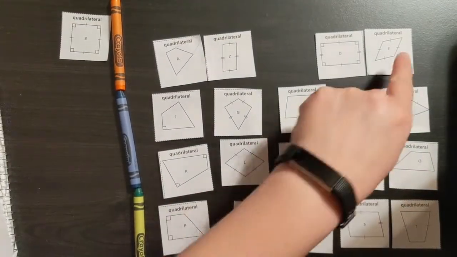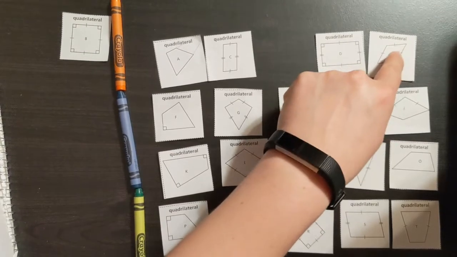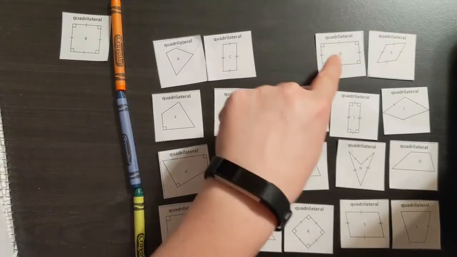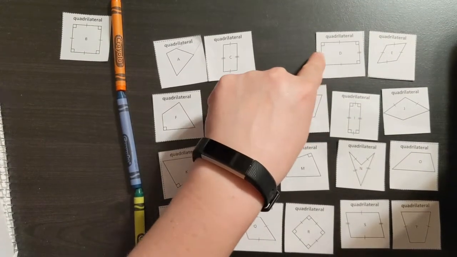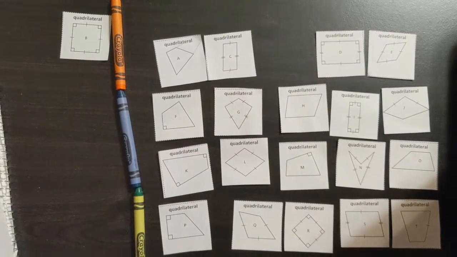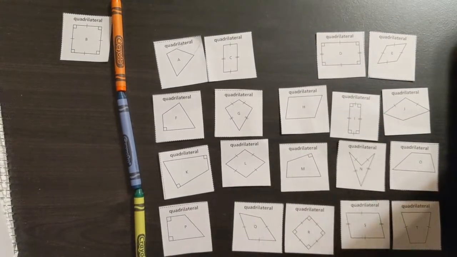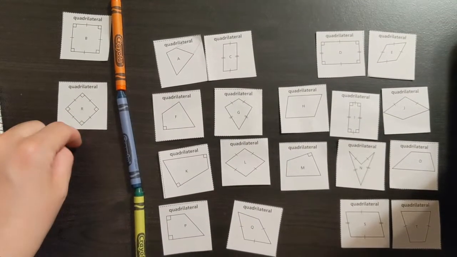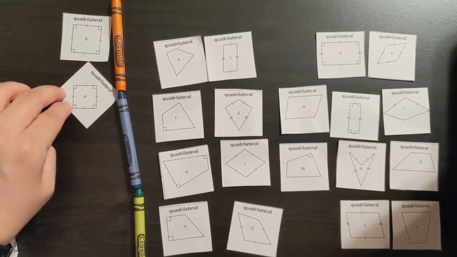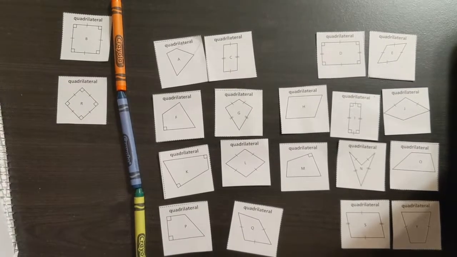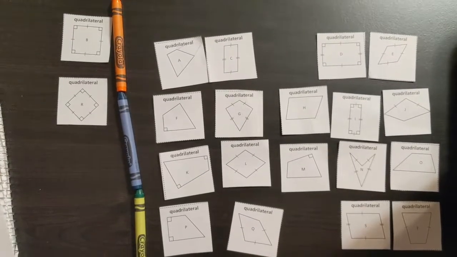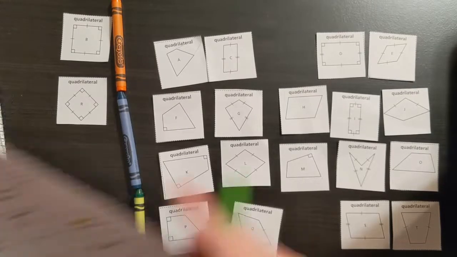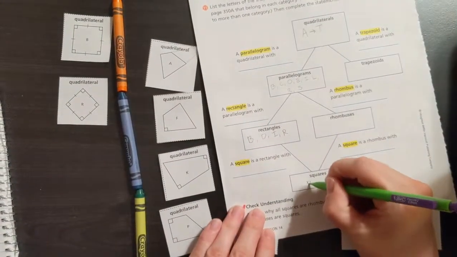That one has all sides the same, but not 4 right angles, so it can't be that. Remember, this one has left and right sides that are not the same size as the top and bottom, so it's not that. This is going really quickly. What do you think about letter R? All sides are the same. See, I could tip it like this, and it would look just like a square. So, yep. Those are the 2 and only squares on there. So take your paper and write B, R for squares.